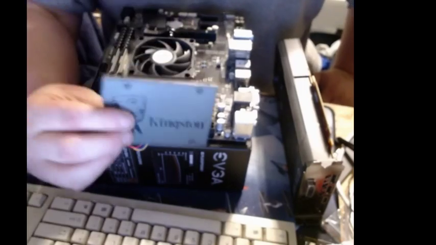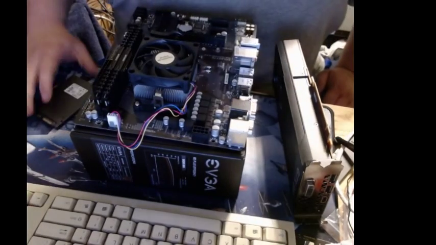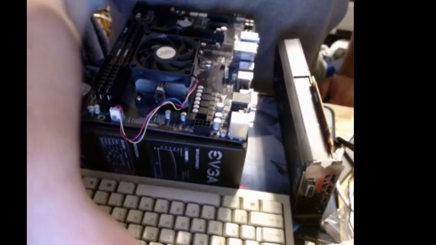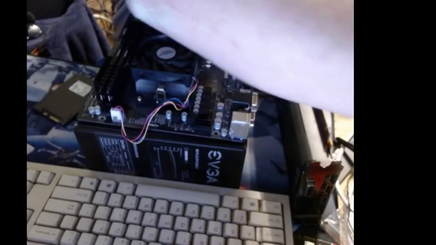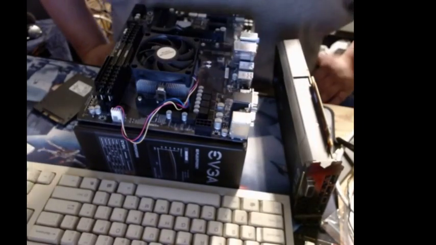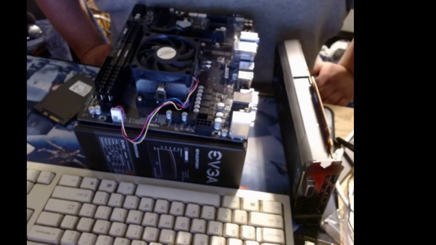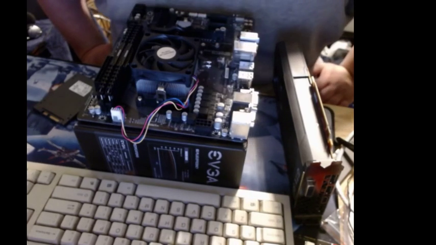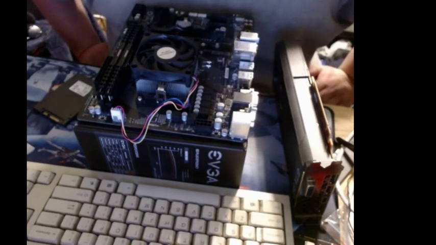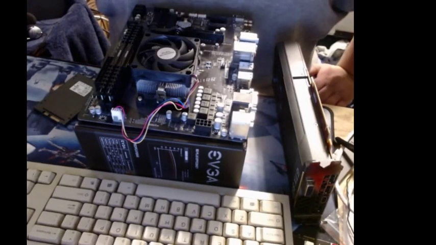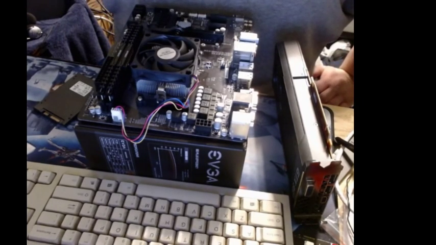I have a solid state hard drive, a Kingston 240 gig, and one of the reasons I paused the video last time was to go find a SATA cable. So I'm going to pause the video one more time and actually do that this time. So I will be right back. One of the best features they added to OBS Studio is the ability to pause. So I'll be right back.